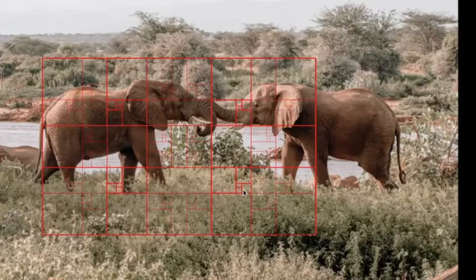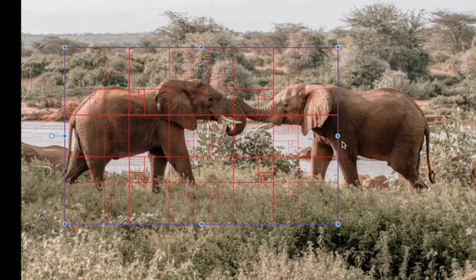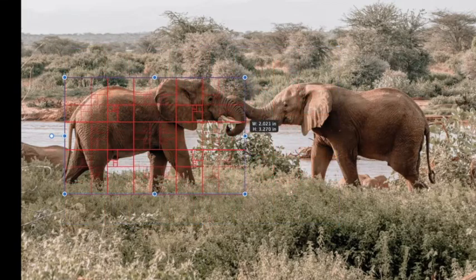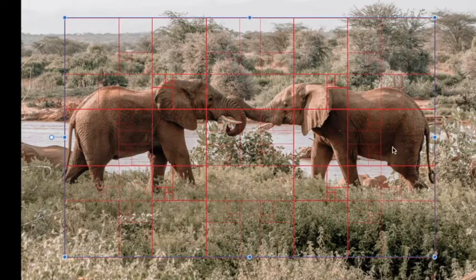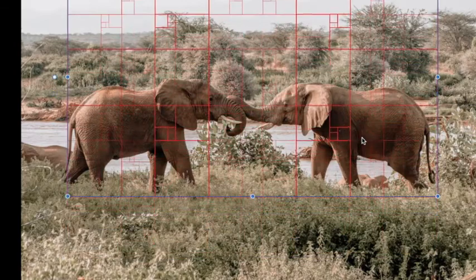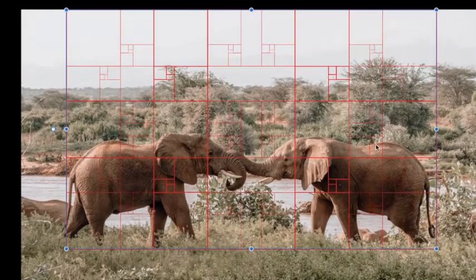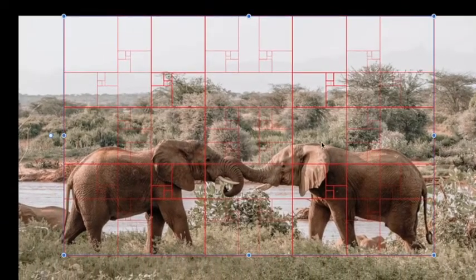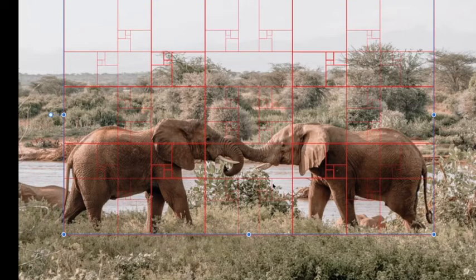We've got two elephants. Again, if they are fighting or they are not fighting. Now the elephant itself is going to be a nice phi rectangle. And together, it will not be very tight, but we can see that they are meeting in the middle, and each of them has their front leg on this area here.